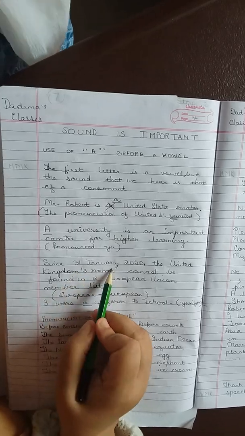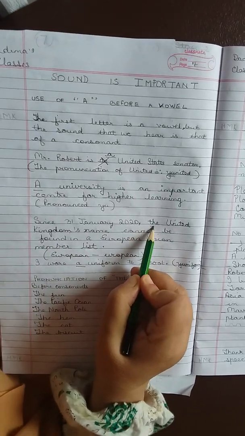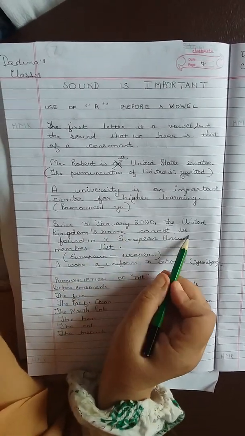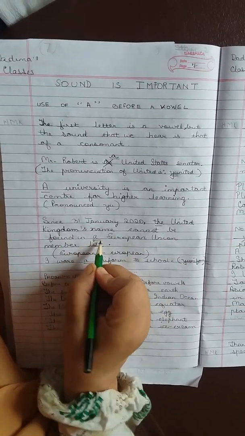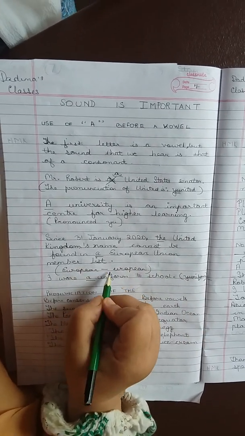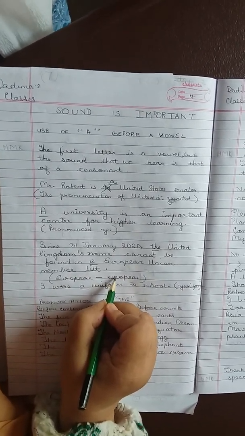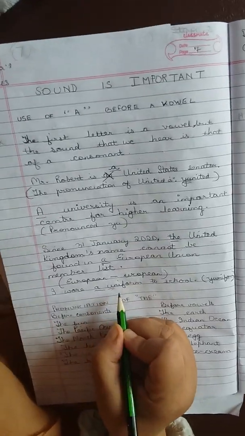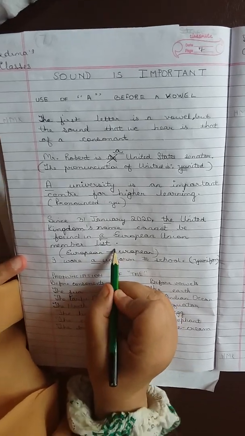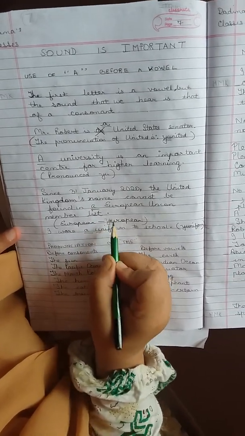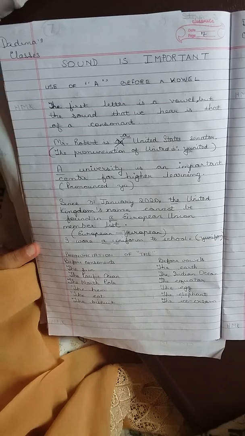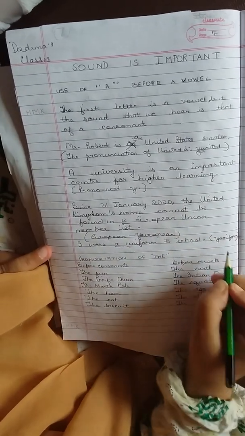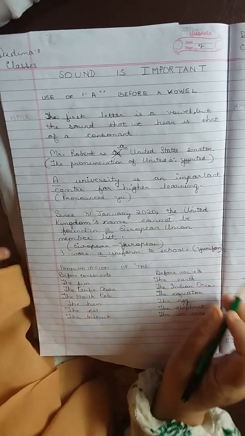Since 31st January 2020, the United Kingdom's name cannot be found in a European Union member list. A European, pronounced as YU, European. I wore a uniform to school, pronounced as Y, uniform.